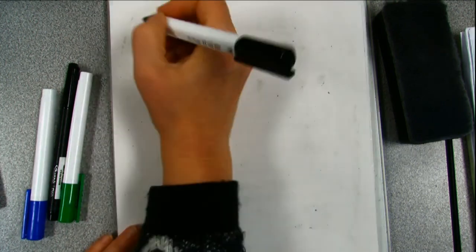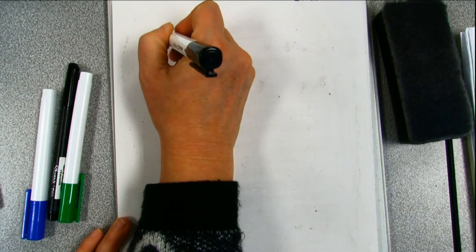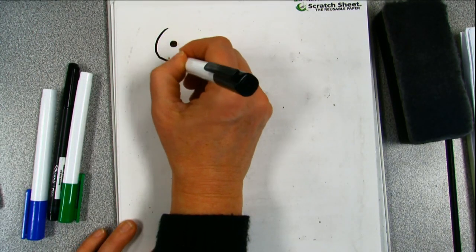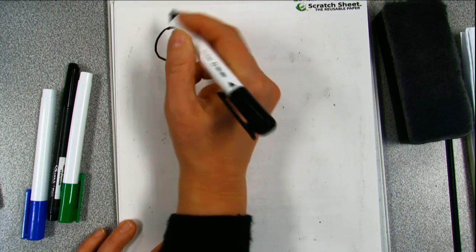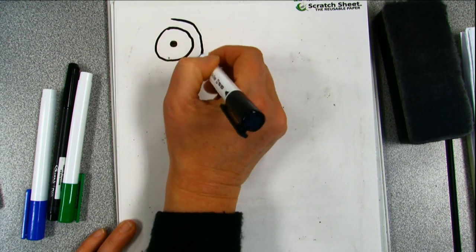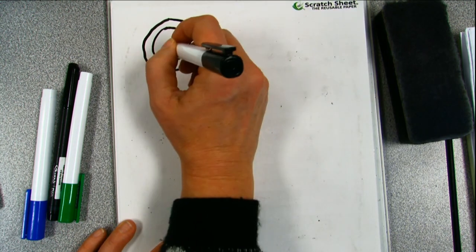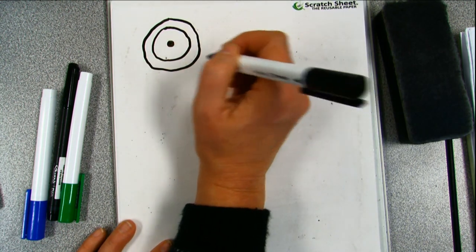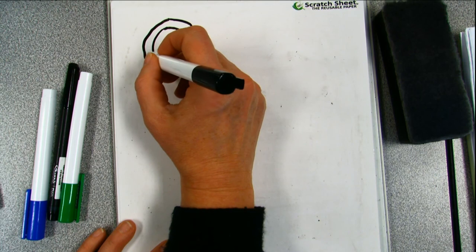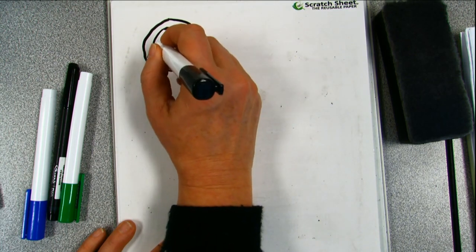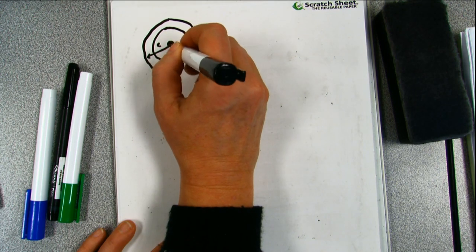Okay, so we're gonna start. We're given an insulator at the center of a sphere. We're gonna be given an edge of a conductor and another edge of a conductor. So you can kind of call this a thin shell. We've got this is a radius C, and this is a radius B.